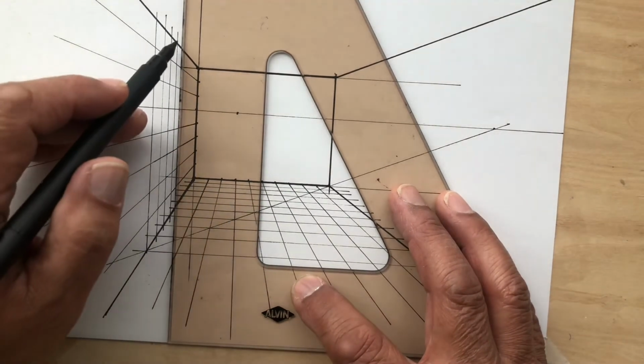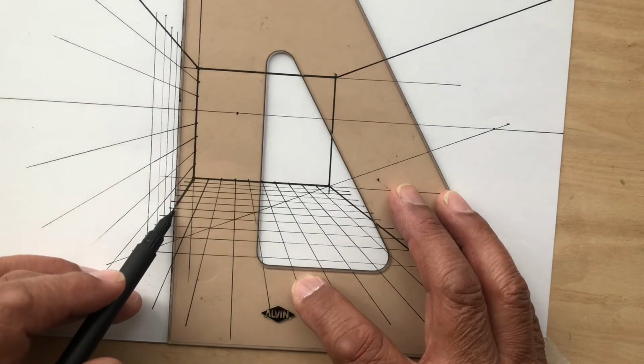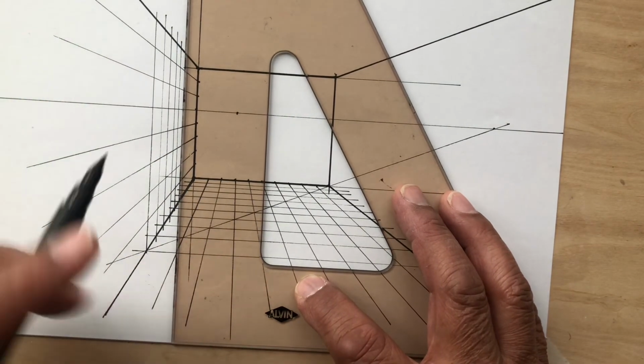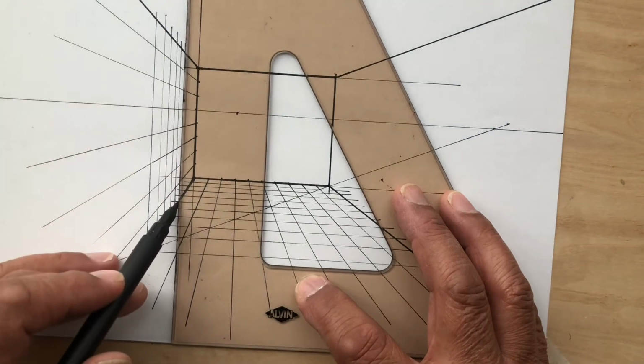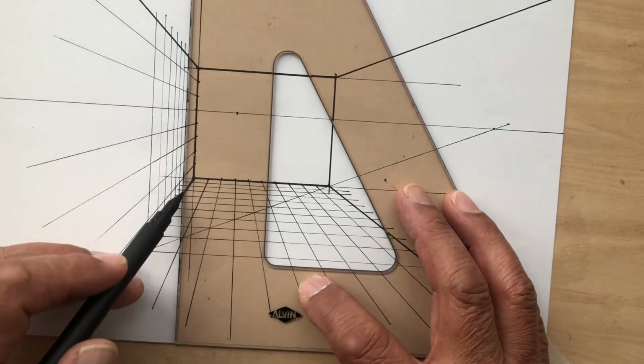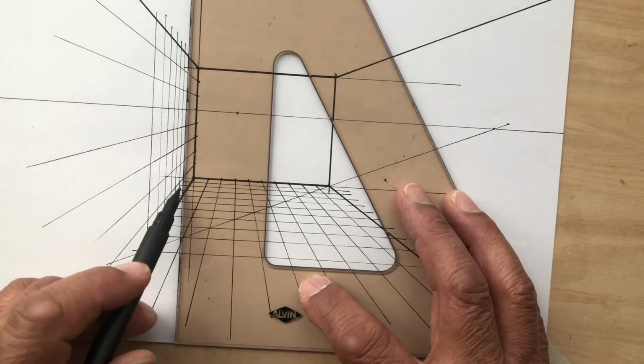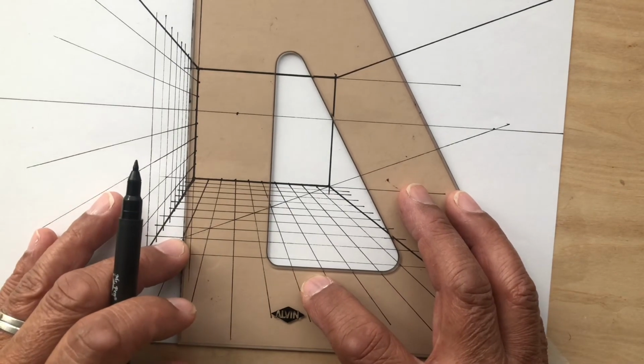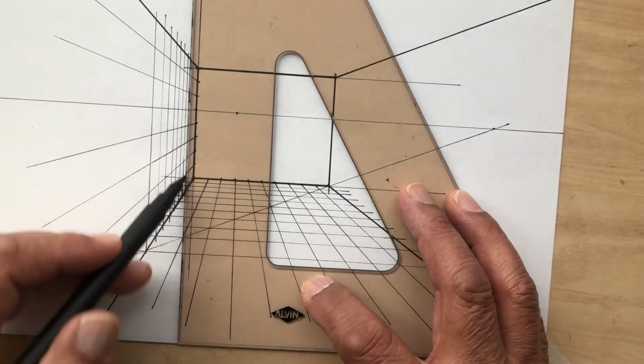And again, I'm crossing lines. Just be very careful when you do this, especially with a pen. You want to make sure that each line is pretty much correct. For me, it helps wearing my glasses, actually.